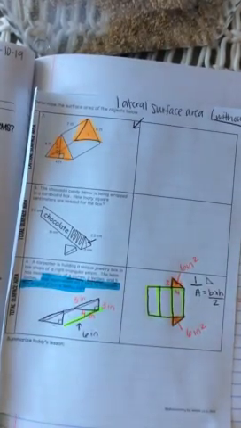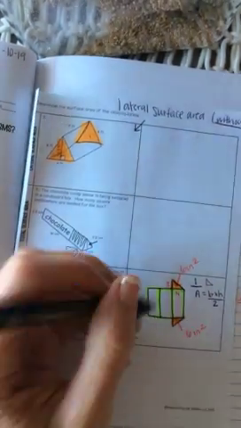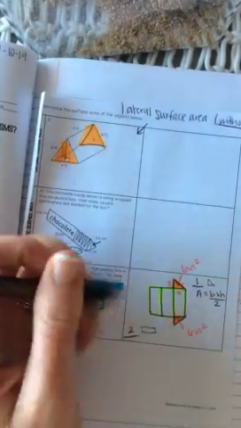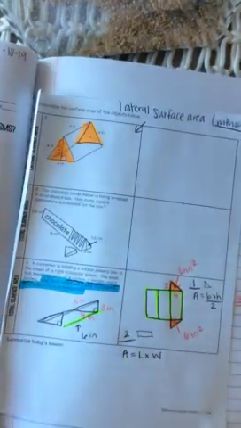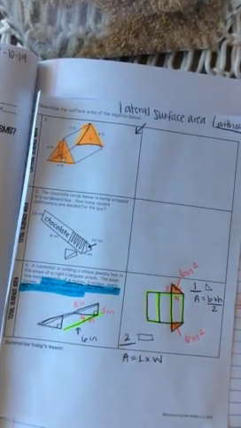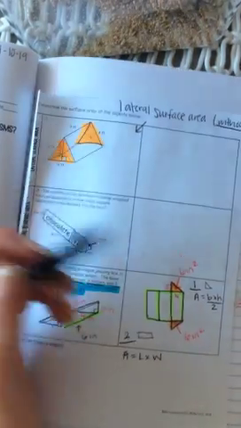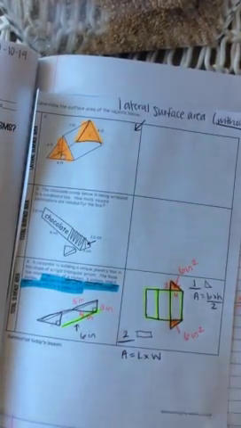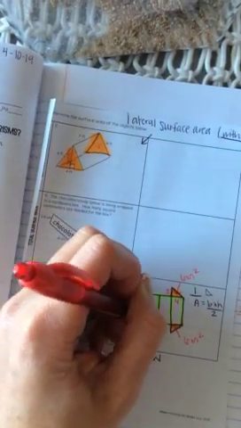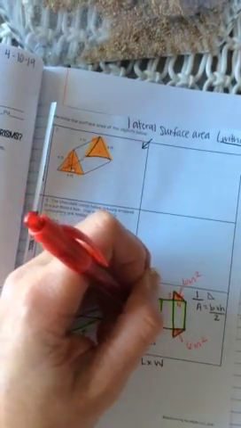Shape number 2 is a rectangle. We find the area of a rectangle by multiplying the length times the width, or you could also say base times height. Now, the length of this rectangle, if we look over here, we see that it's 6 inches. So this length right here is 6 inches. Now I also need the width.